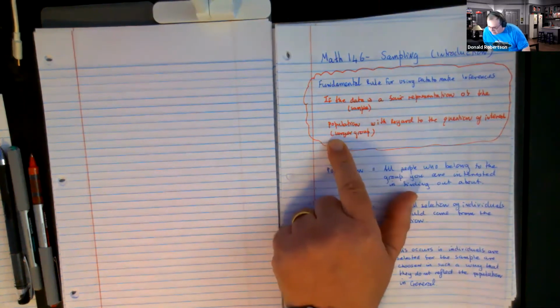But let's suppose that you don't want to do a census. You could do a simple sample. A sample would be where you went out and maybe only asked 1,000 people their age. Now, if you do a good job at collecting that sample, right, collecting that data, if that sample is a fair representation of the population, right, that's everybody, the larger group, with regards to the question of interest, right?